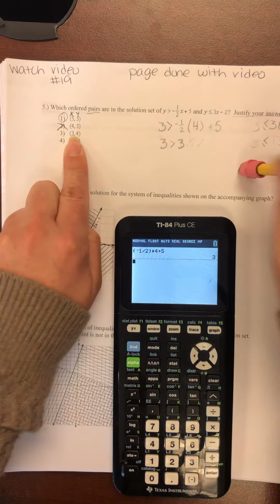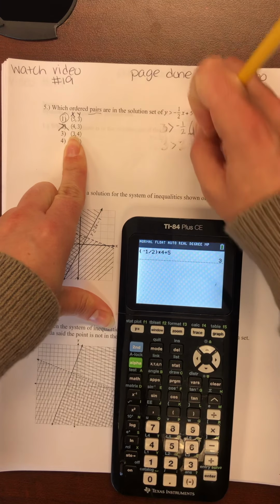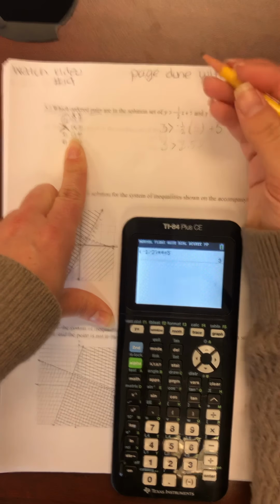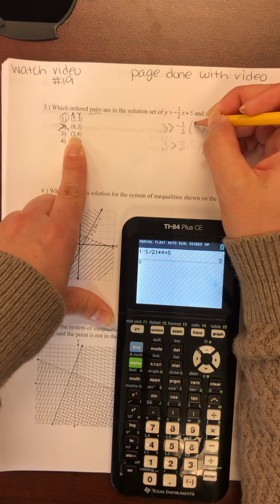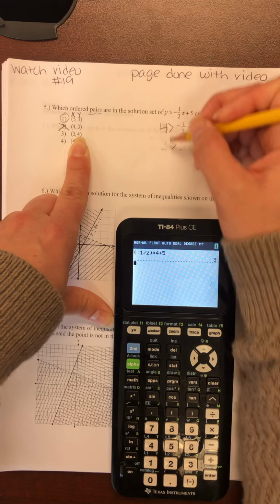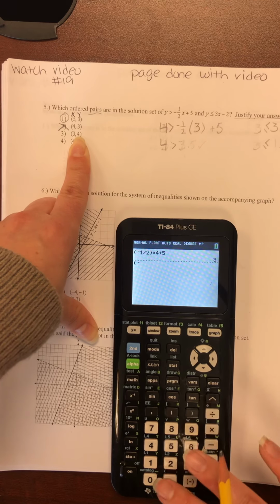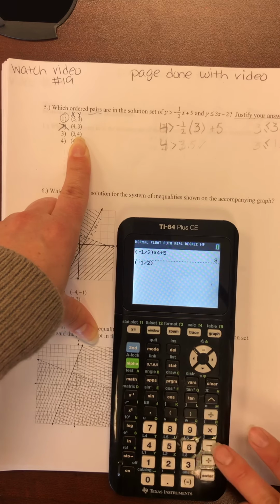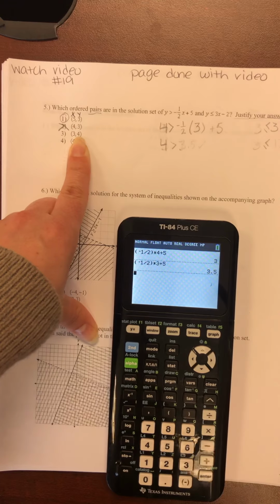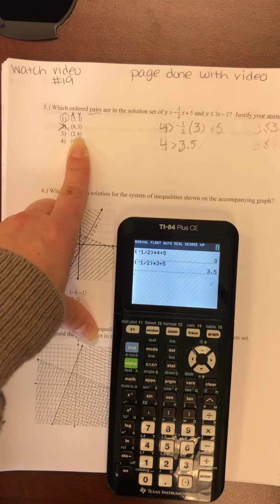All right, choice 3. I'm going to erase my x's and y's again. This time where x is, I'm putting in a 3, and where y is, I'm putting in a 4. Okay, so now I have -1/2 times 3 plus 5. Is 4 greater than 3.5?